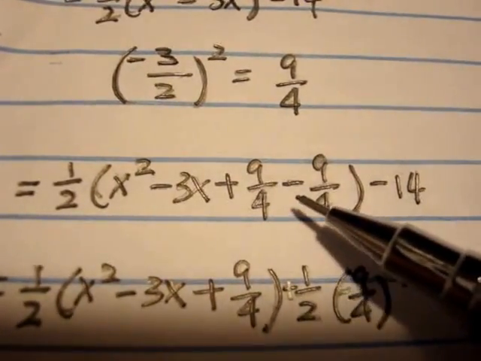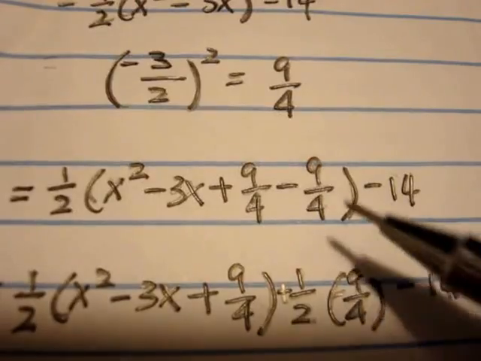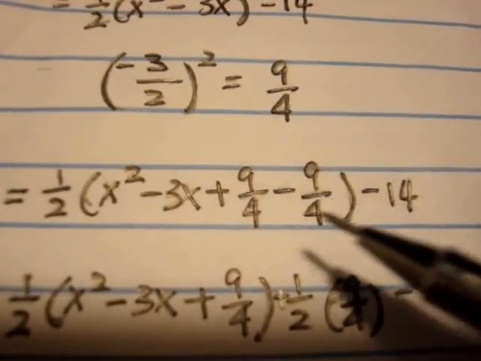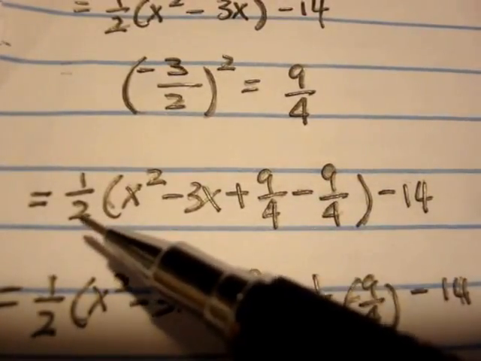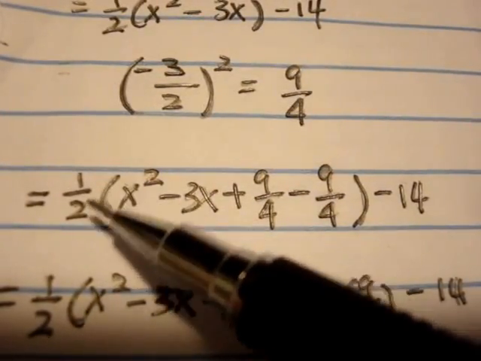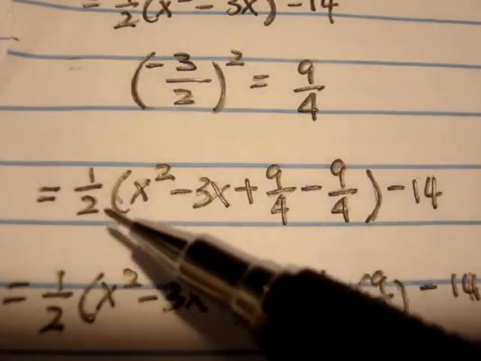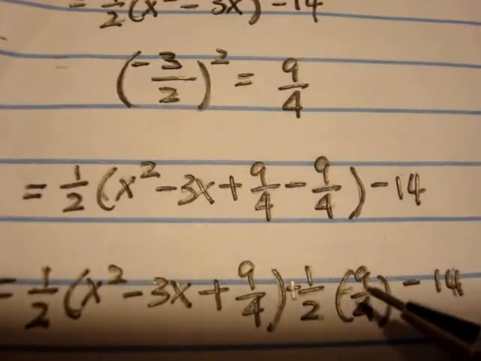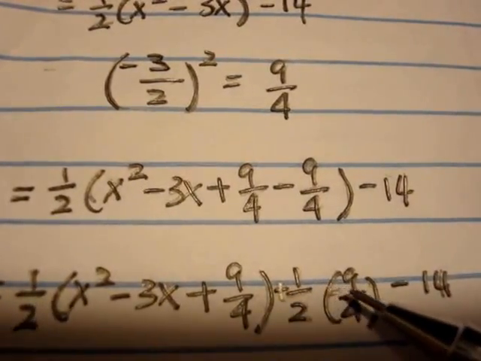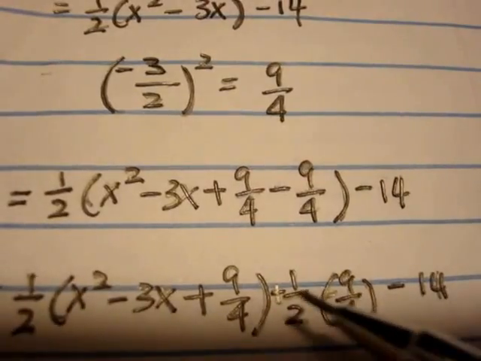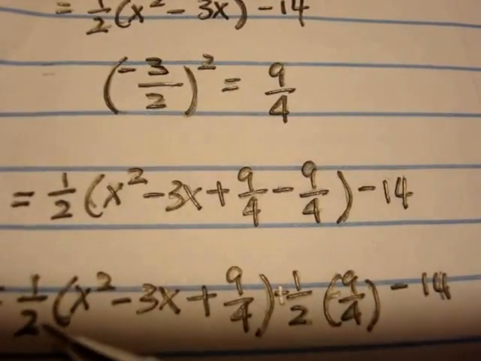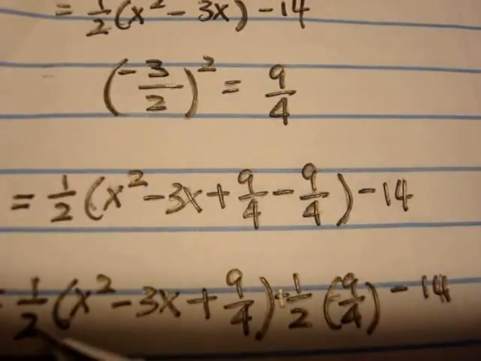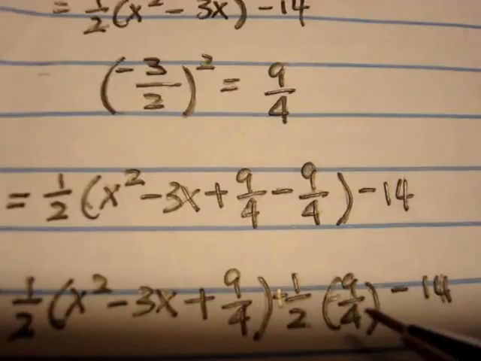You always bring out the negative 9 divided by 4, whatever negative is right here, and you also bring along whatever number is in front of the parentheses. If there's a 1, you just bring along the 1, so it'll be positive 1 times negative 9 divided by 4. But since this given quadratic function has a half, you bring along the 1/2 times negative 9 divided by 4.